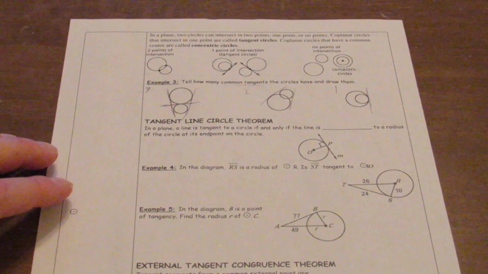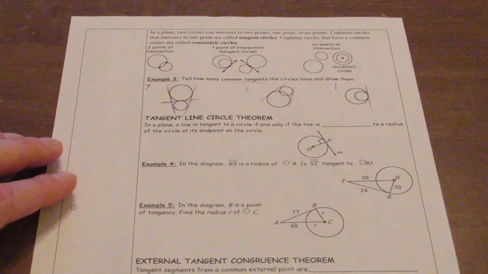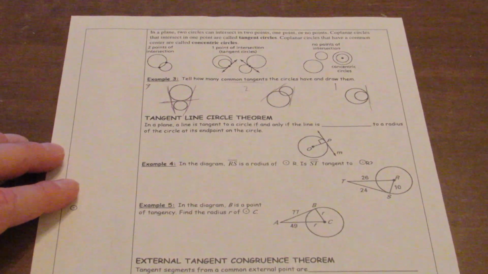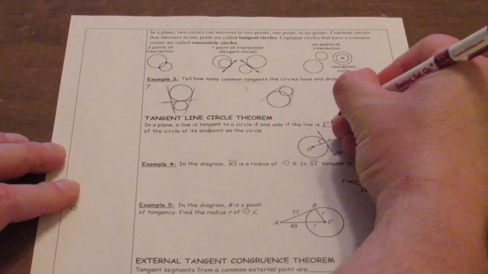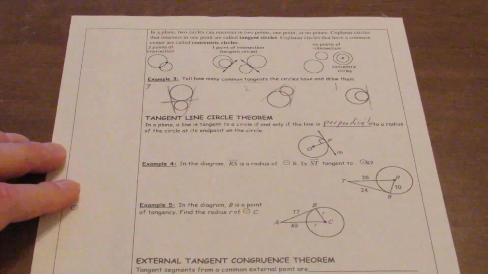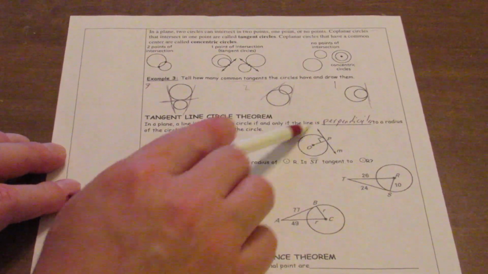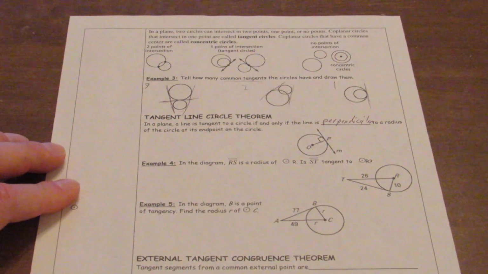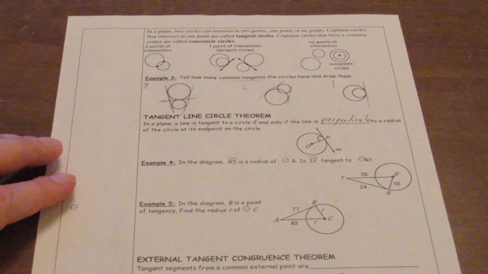Okay, so then we have a theorem here. In a plane, a line is tangent to a circle if and only if the line is perpendicular to the radius of the circle at the endpoint. Okay, so here I have a radius, I have a line, they show me the 90 degrees. So since this is a radius, I know that is a tangent.